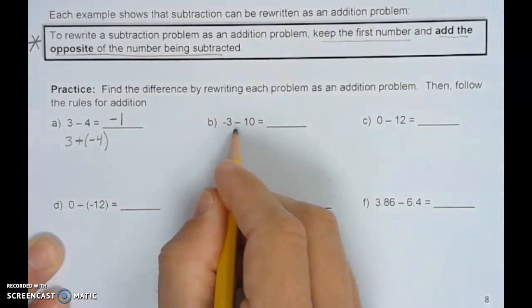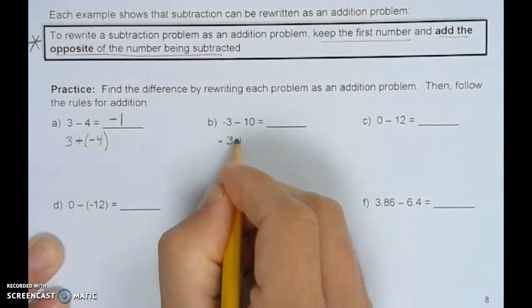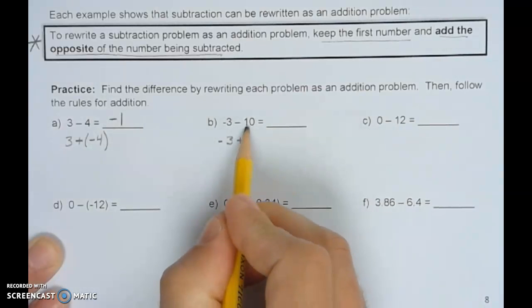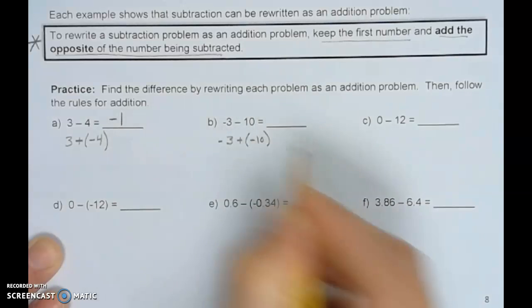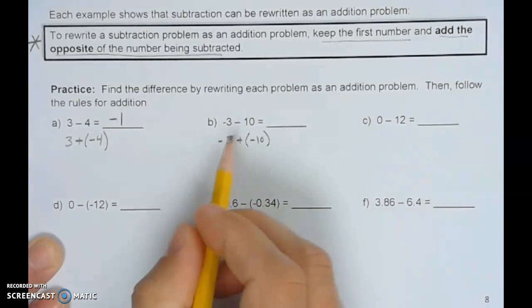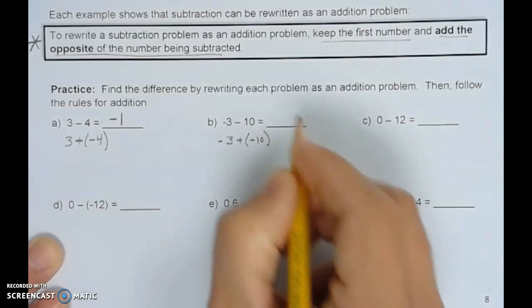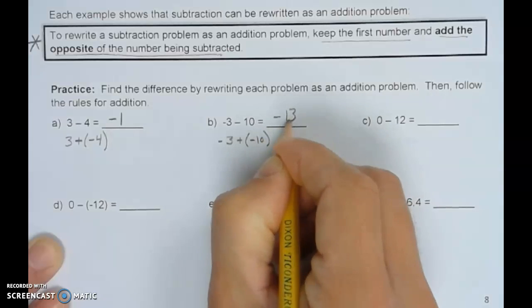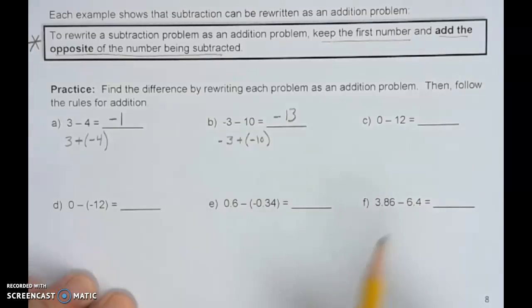In letter B, negative 3 minus 10, I'm going to keep the first number. I'm going to add the opposite of the second number, which is 10, so the opposite of that is negative 10. Negative 3 plus negative 10. The signs are the same, so I'm just going to add the numbers and keep the sign. 3 plus 10 is 13, and they're all negative. Negative 3 minus 10 is negative 13.